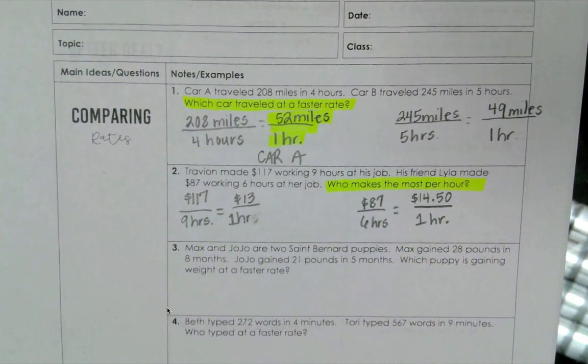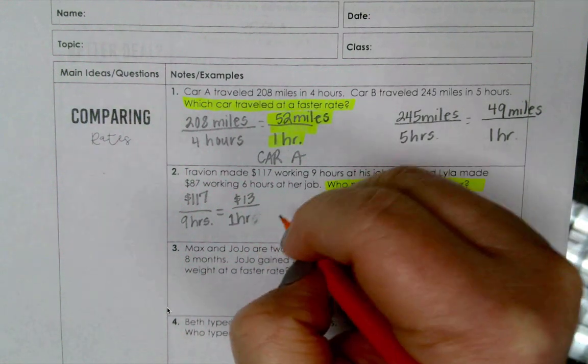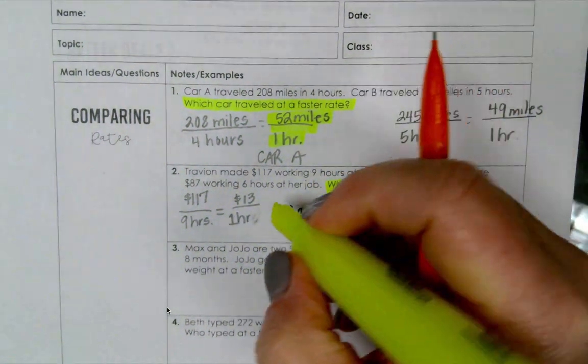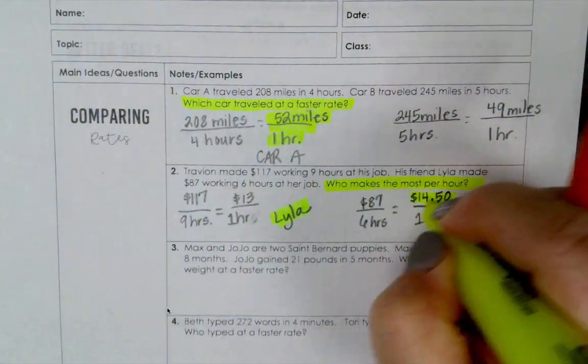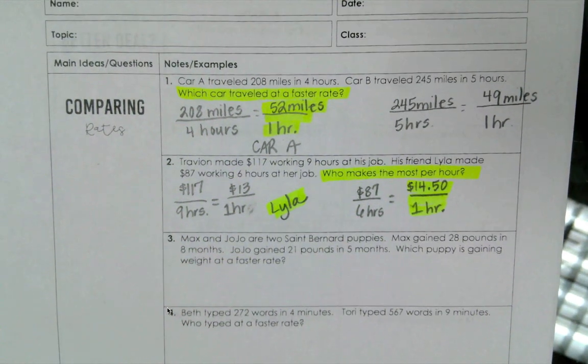And the question is who makes the most per hour? Well, it's definitely Lila. So we're going to say Lila. We're going to highlight hers.